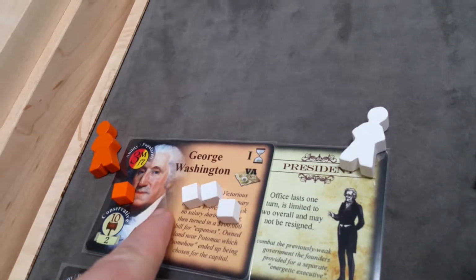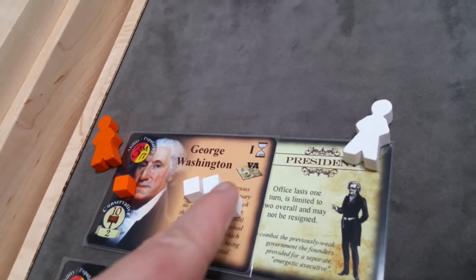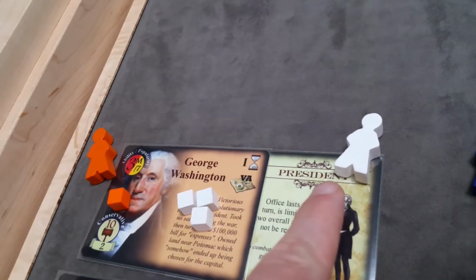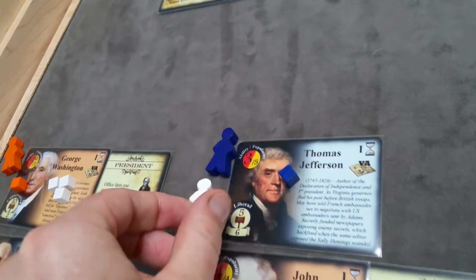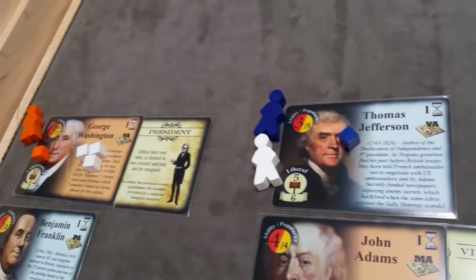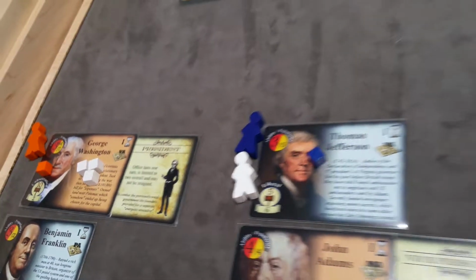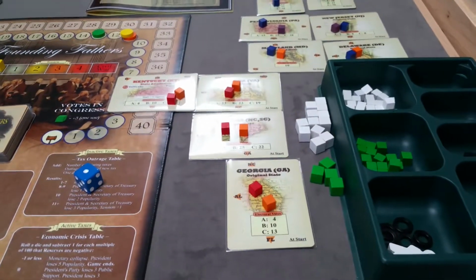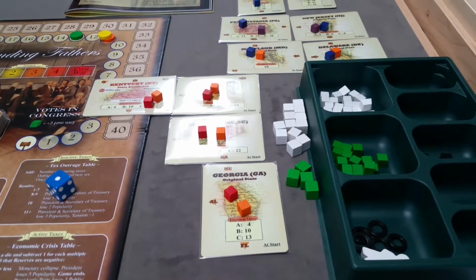Normally, a defeated presidential candidate would just get a black ring, but since he was the sitting president, he actually gets retired, and now Thomas Jefferson is the elected president. But we'll cover all these end of election procedures at the end here. But that's basically how a two-party election would work prior to the passing of the 12th Amendment.